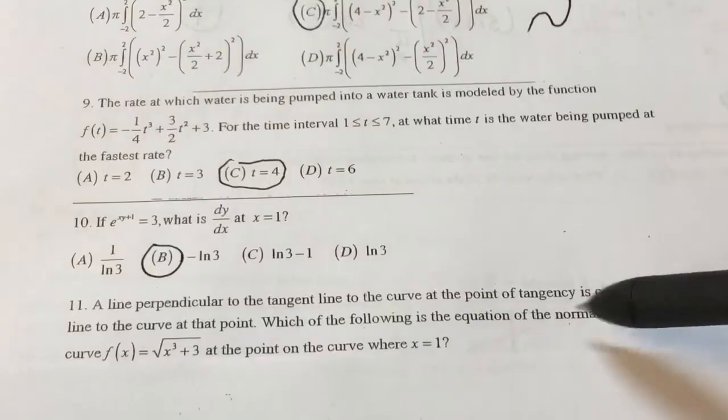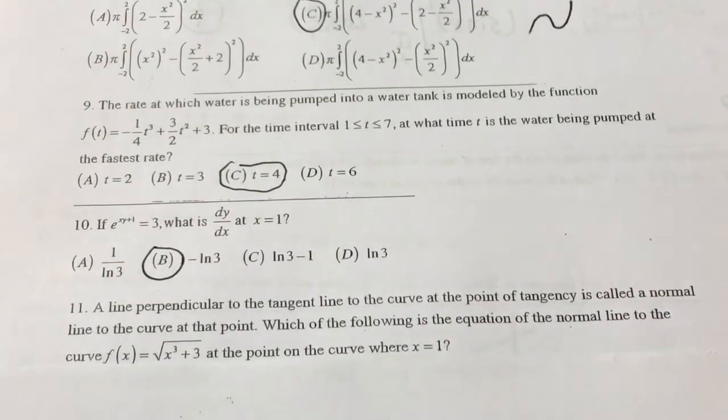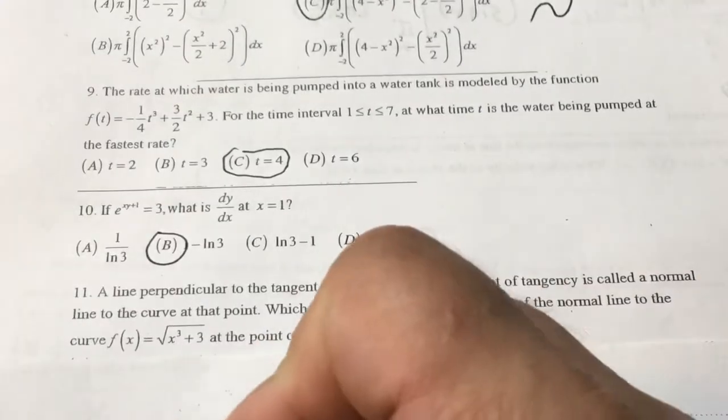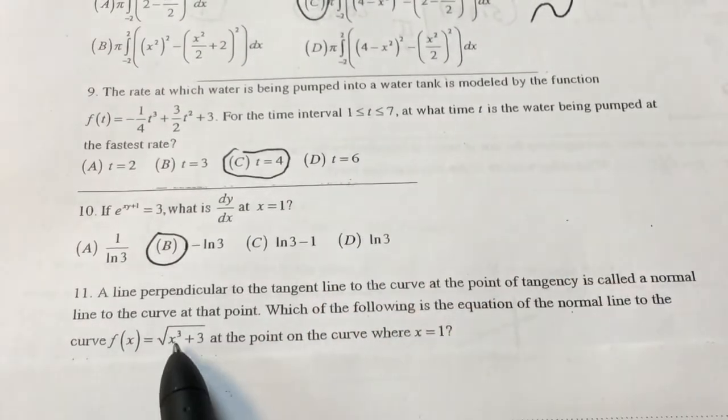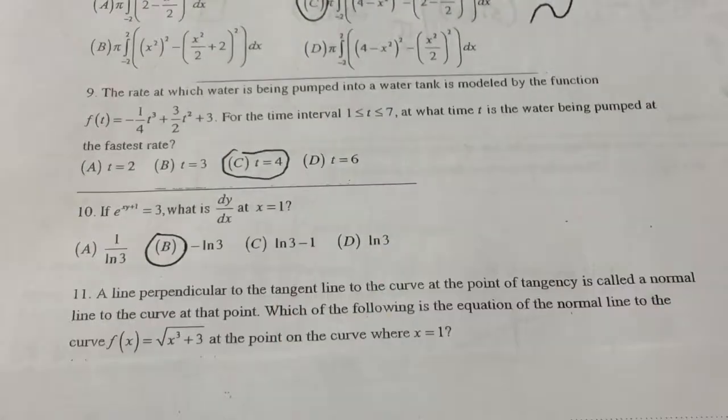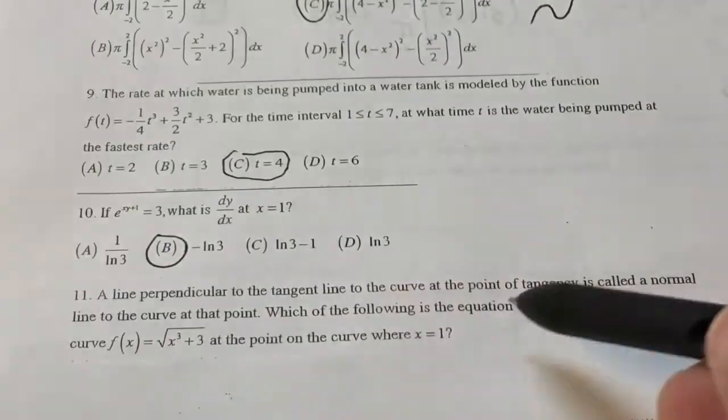Choice B. The equation of the perpendicular to the curve at... So I have an x value, I have a function. So when x equals 1, I plug in 1, that's 1 plus 3 is 4. The square root of 4 is 2. Now I need a slope. So I take the derivative of that at x equals 1.